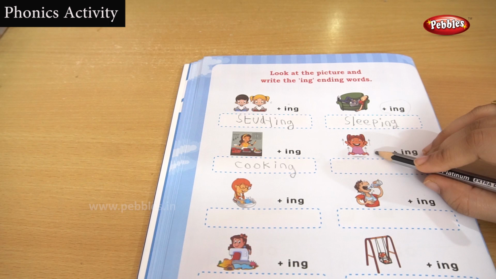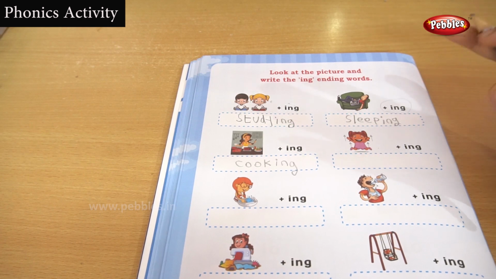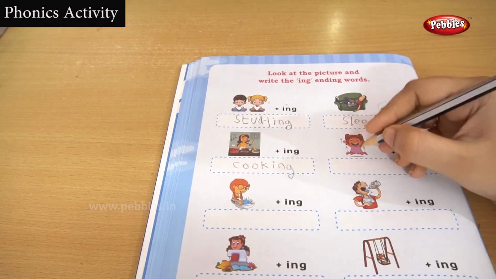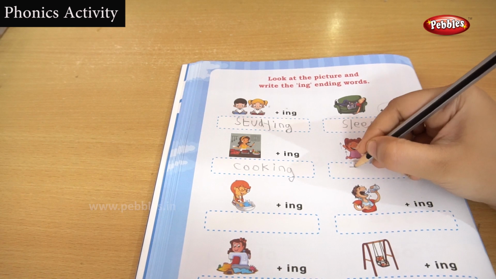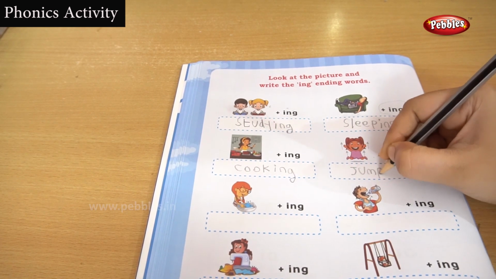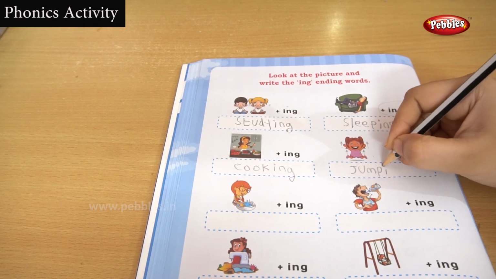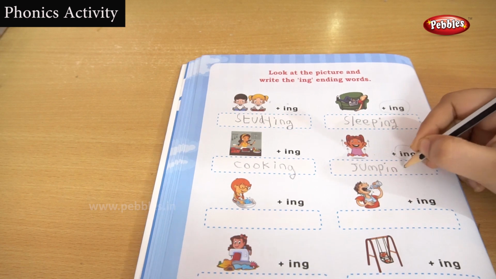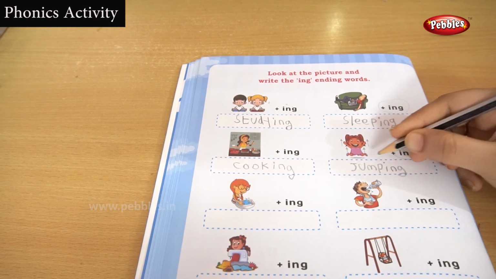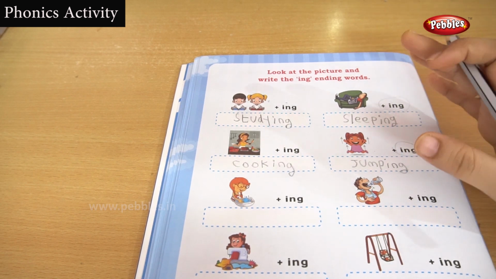What is the action going on here? Yes, she is jumping, isn't it? Very good. Let's write the spelling for jump. Jump. Now I'm going to add ing here. Jumping. Jumping. Okay. One more time, children.